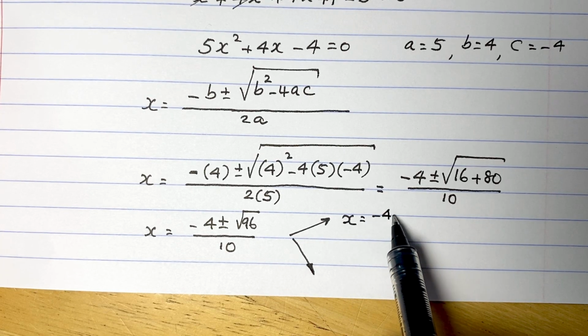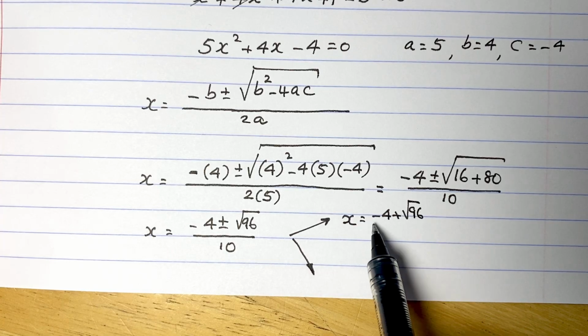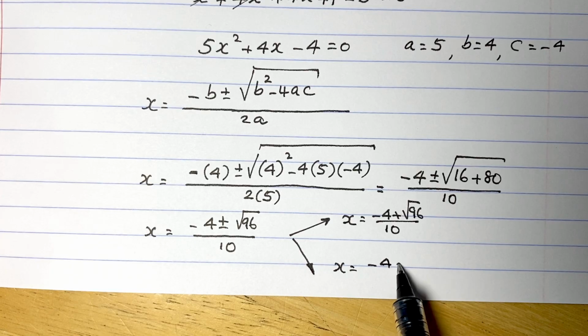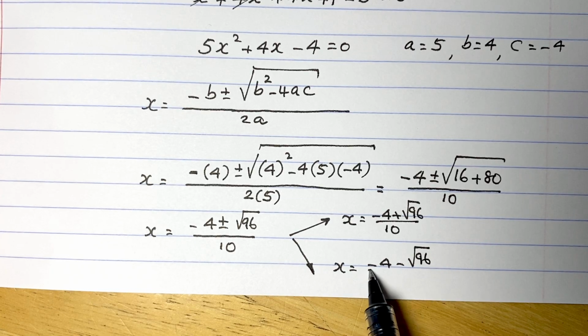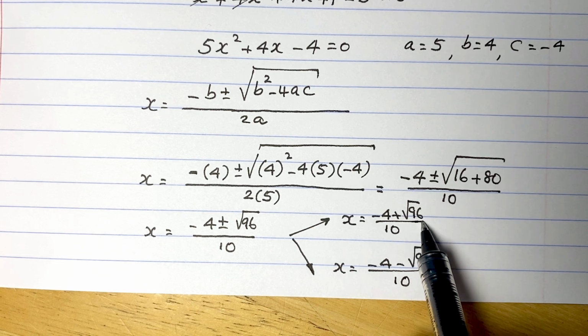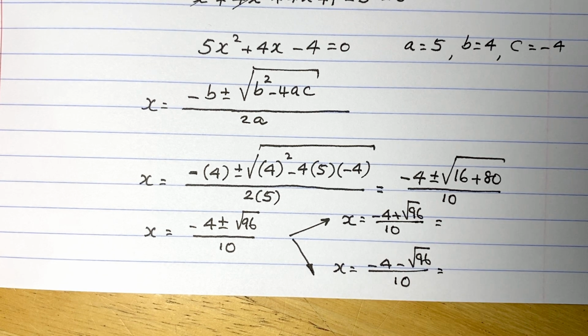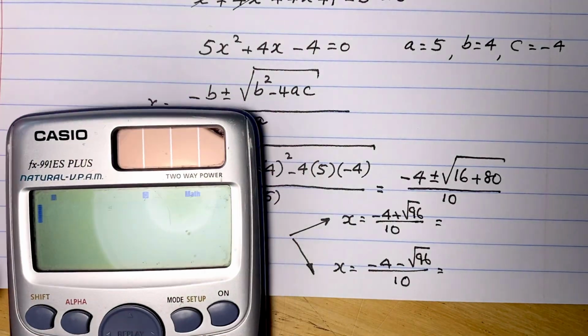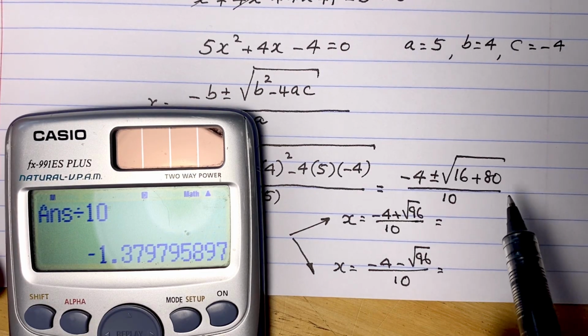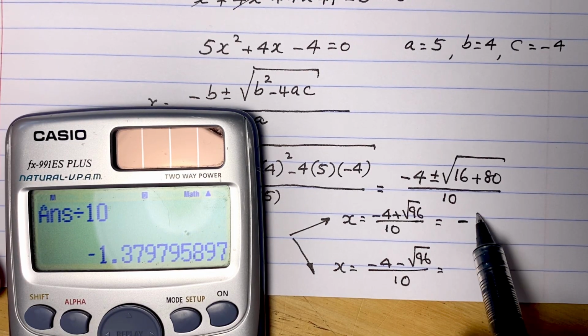X is minus 4 plus root 96, and x is minus 4 minus root 96, all divided by 10. I need to use a calculator. So we have minus 4 minus root 96, the answer divided by 10. To 1 decimal place, minus 1.4.